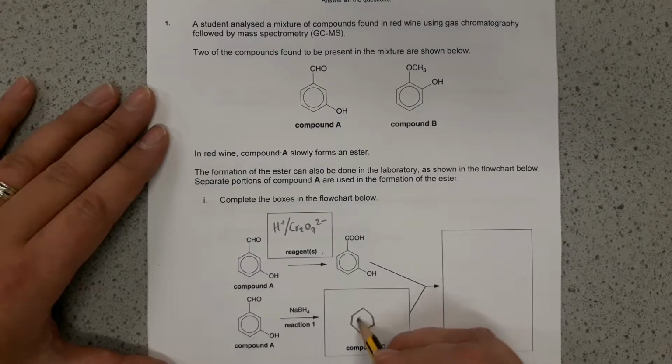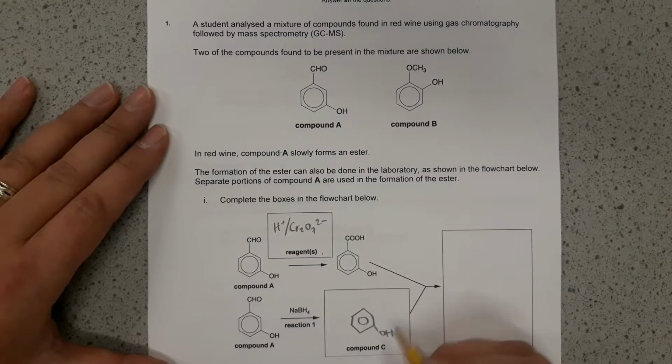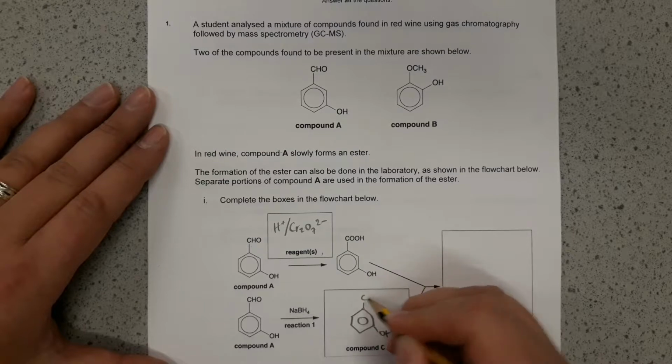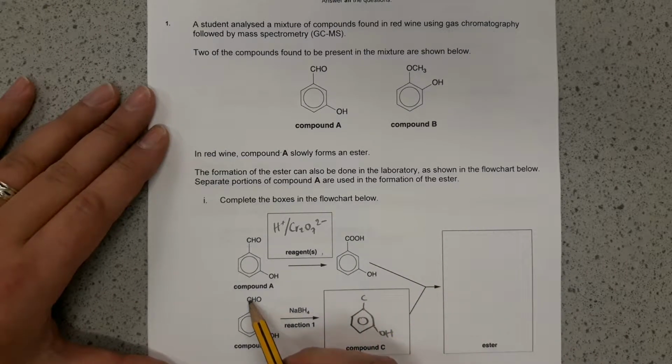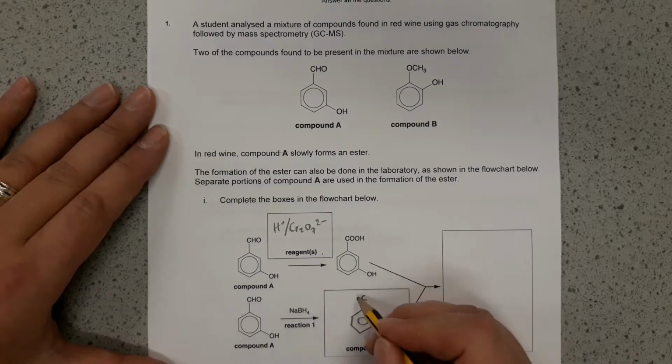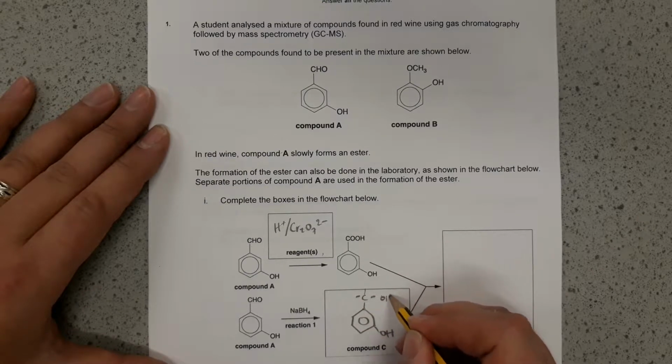So what I get here, my benzene compound, well, the phenol compound, would have a second carbon there. Remember, we've got a carbon, so we can't lose that one. So this is a primary alcohol forming here, so I'd form that compound there.